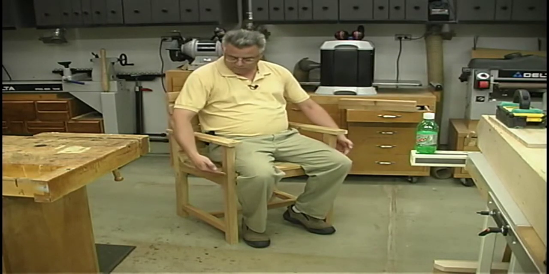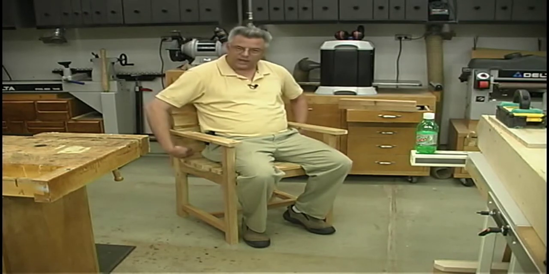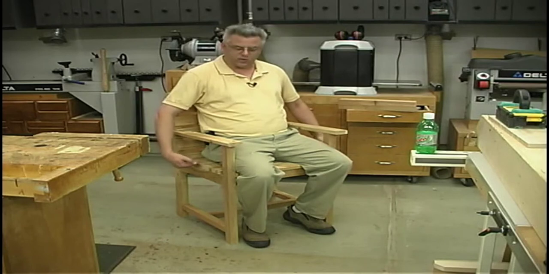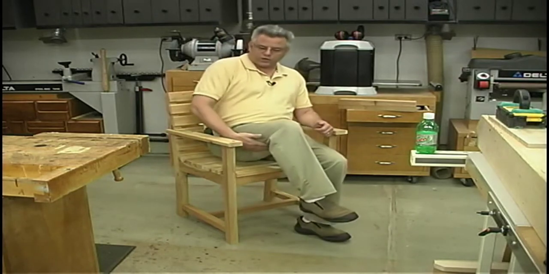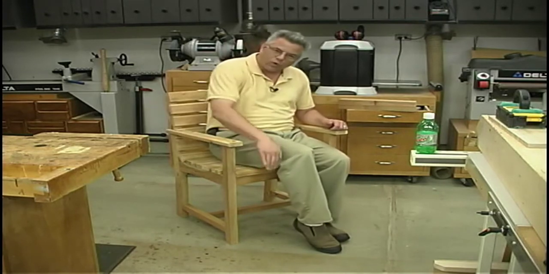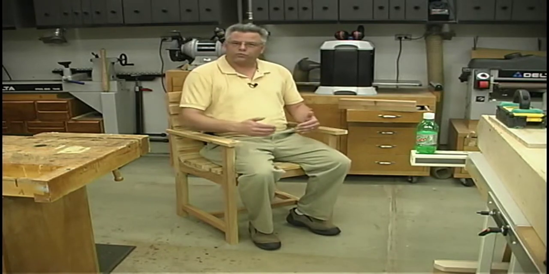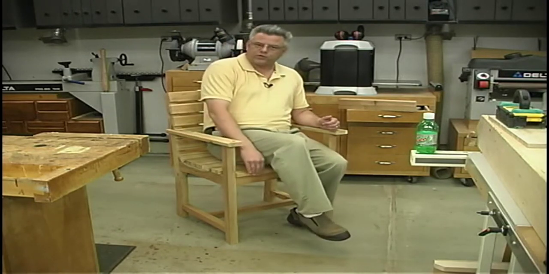The seat itself should be tilted back or down towards the back edge of it. Not a lot. If you tilt it down too much, that tends to put pressure on the back side of your thighs. This front edge on the seat should be rolled over or rounded over so as not to create a pressure point with a sharp edge of that front slat.